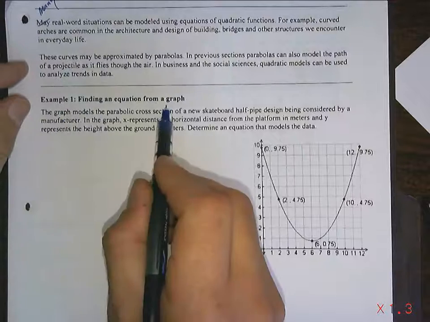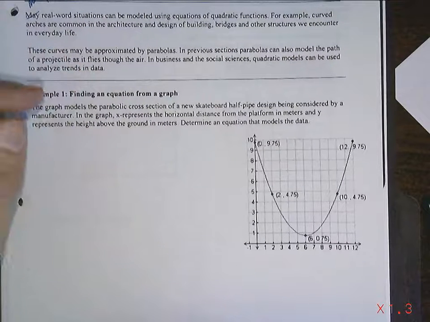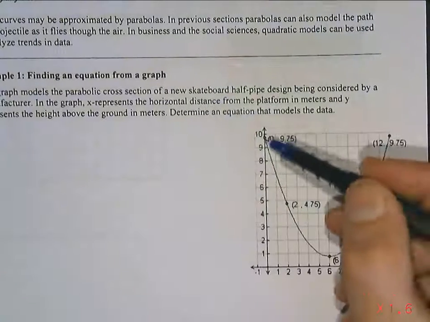Example 1, find the equation of a graph. So here's a situation where I'm going to give you a graph and I want you to come up with the equation of it. The graph models a parabolic cross-section of a skateboard half-pipe.